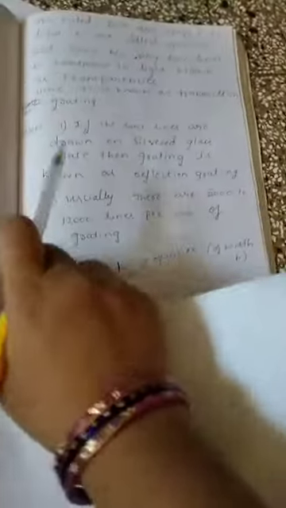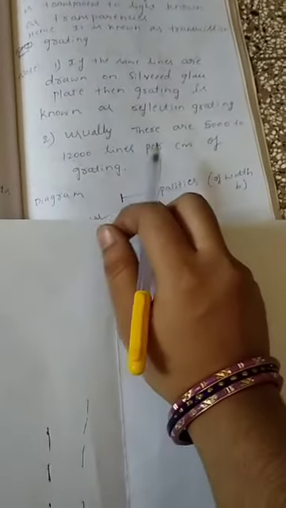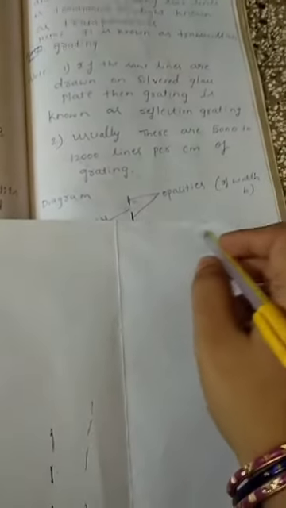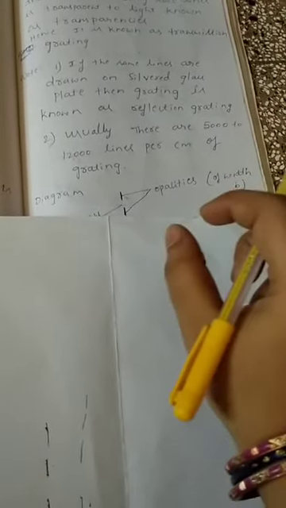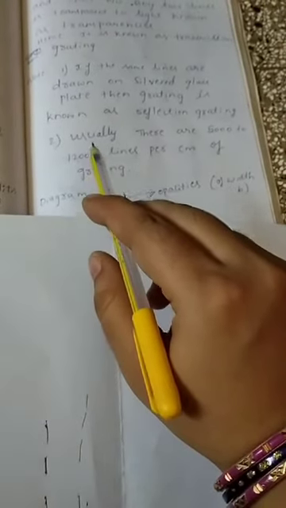Also observe one more point. There are 5,000 to 12,000 lines per centimeter of grating. Just imagine: within one centimeter of glass plate there will be 5,000 to 12,000 lines made by a sharp diamond point.